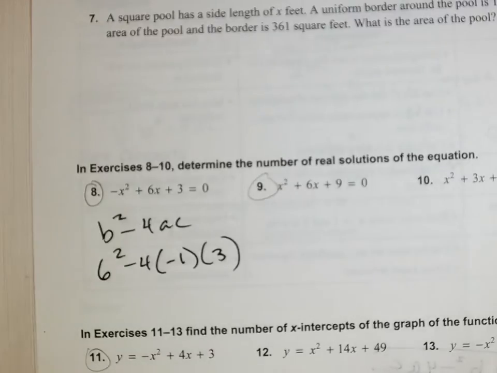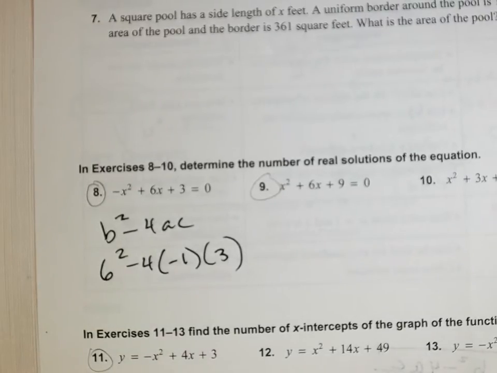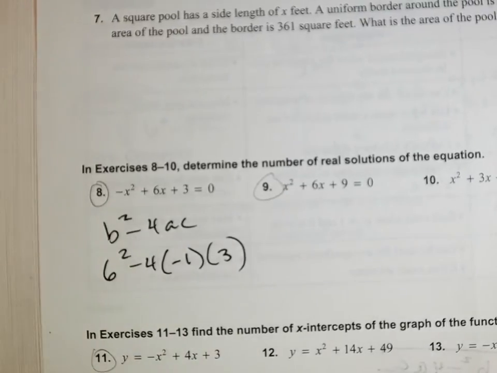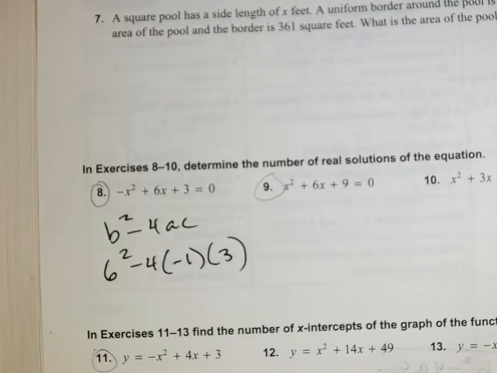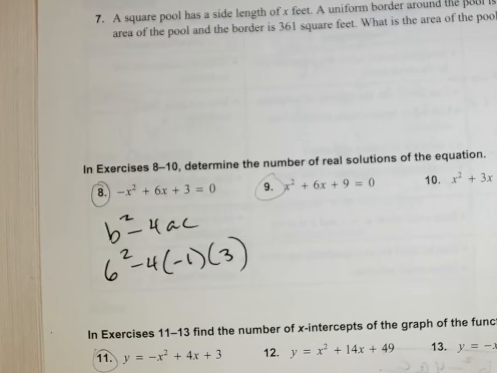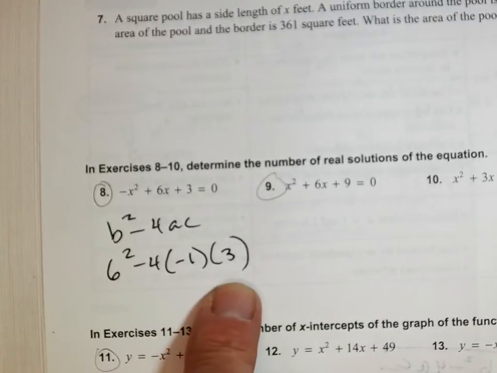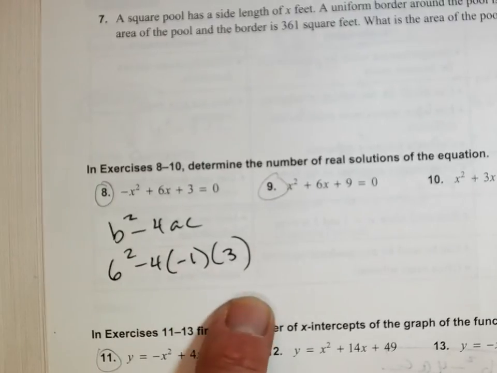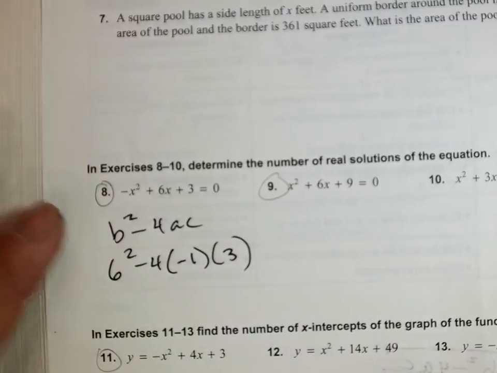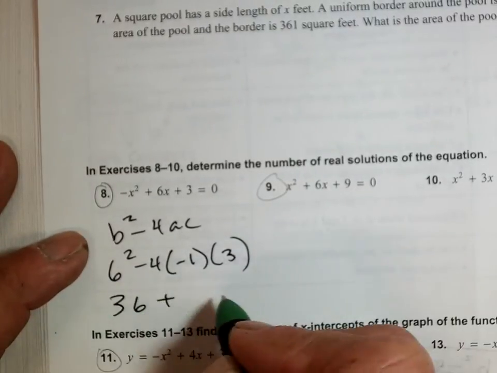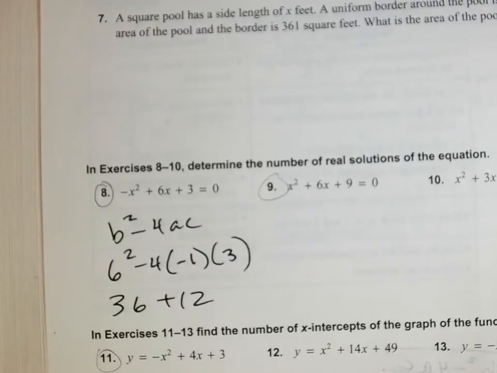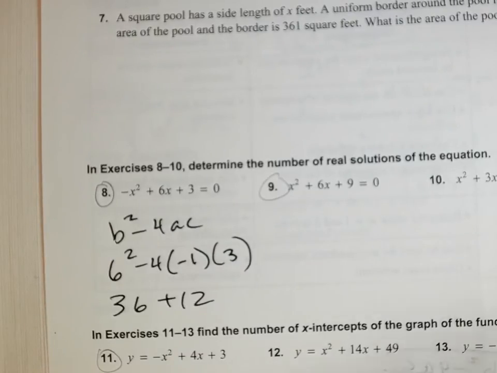Great question. So let's go to what we're asking. The question's asking, first of all, it's not asking to get the answer. It's just saying how many answers are there. So if this turns out to be negative, no answers. If this turns out to be 0, one answer. If this turns out to be positive, two answers. Now we don't care what the answers are. Just so if I go to 36 plus 12, boom. I don't care what the answers are, but how many answers are there? Two. See how it works?